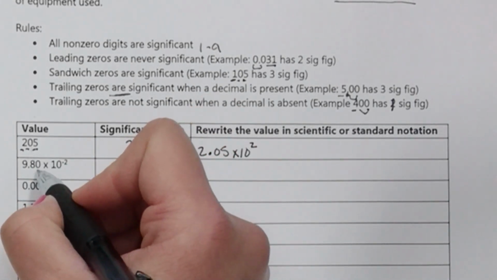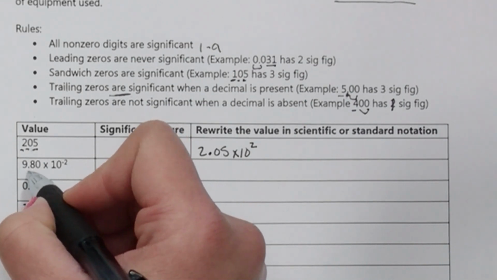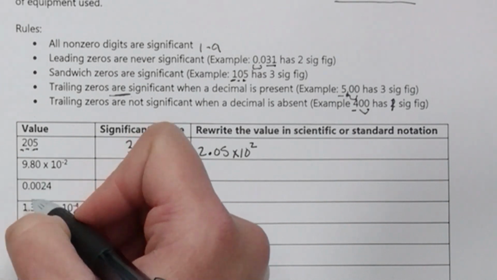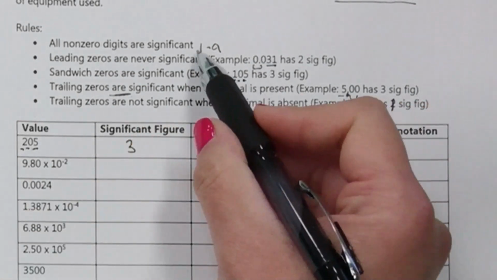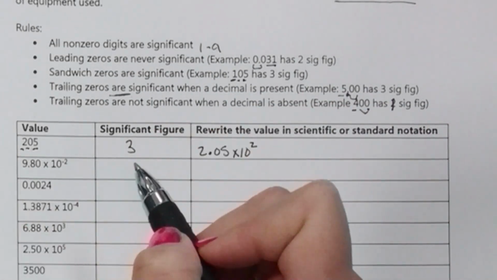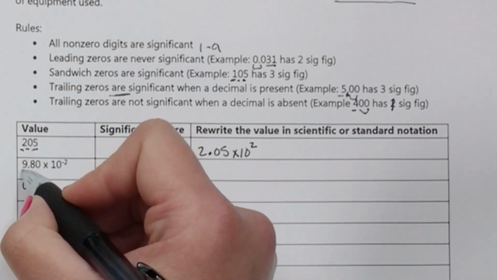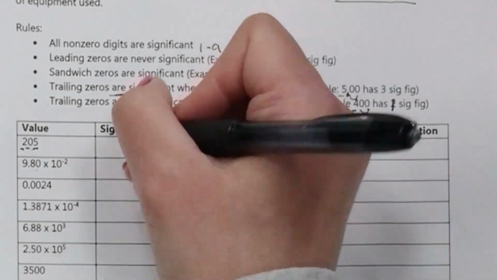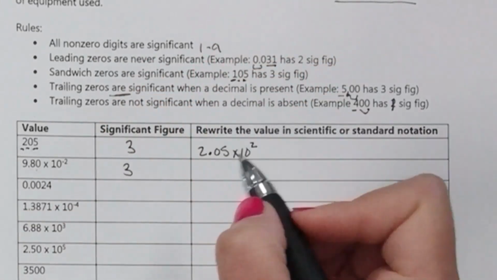My next example, this 0 is locked in by whole numbers and a decimal. The 9 and the 8 are always significant, right? Because remember, values 1 through 9 are always significant. This 0 is locked in. So I have 1, 2, 3 significant figures as well.